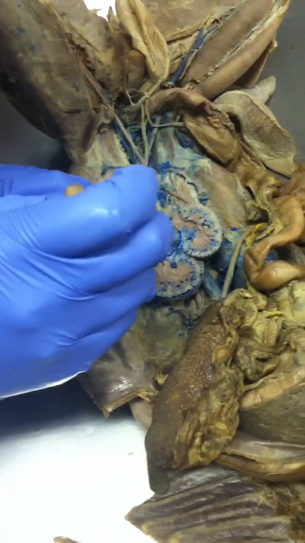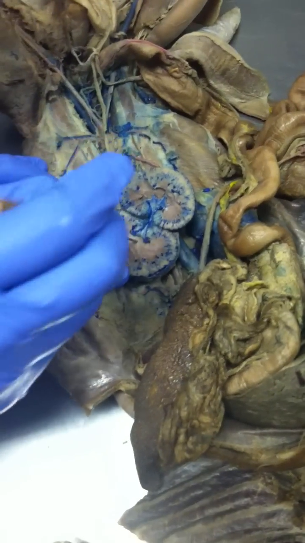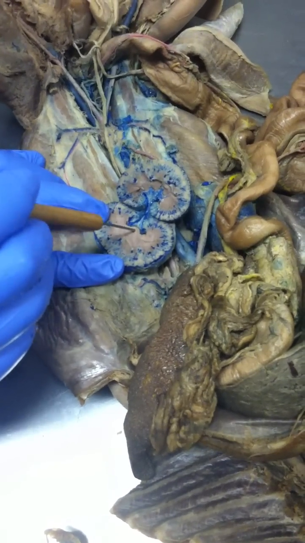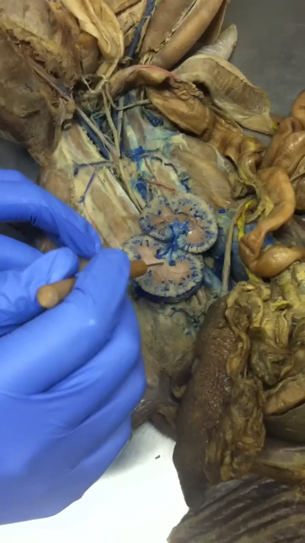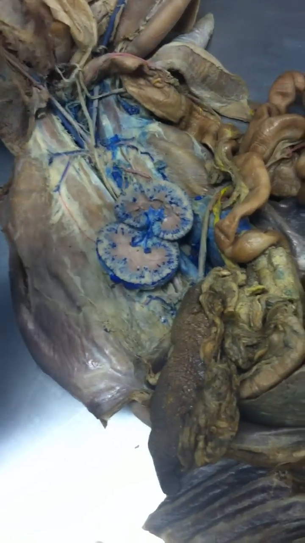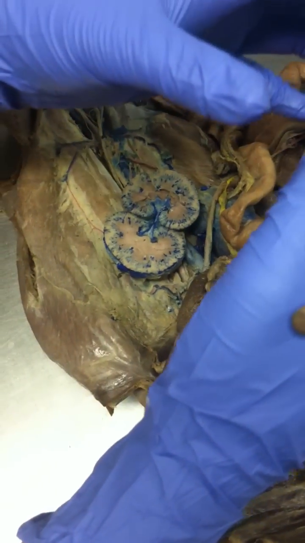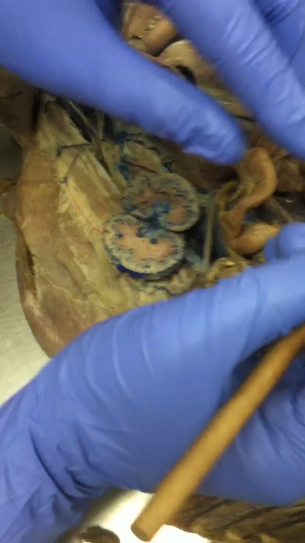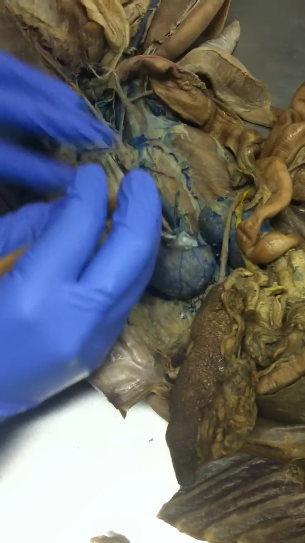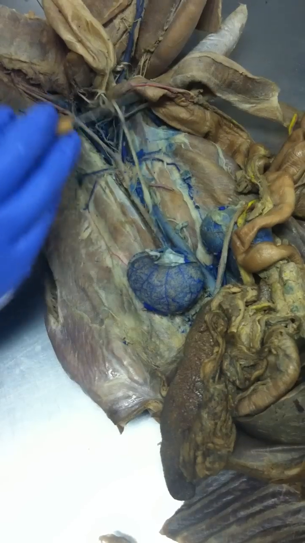What else can I ask? If I point smack in the middle before it exits the kidney, what's the structure? Renal pelvis. Remember we have the calyces, major calyces, and then the pelvis. And then exiting out the kidney we have what structure? This is the ureter.